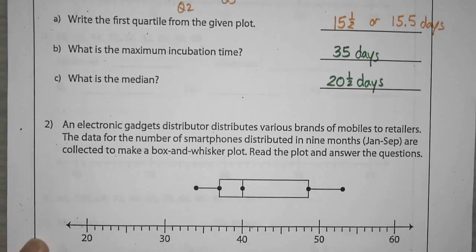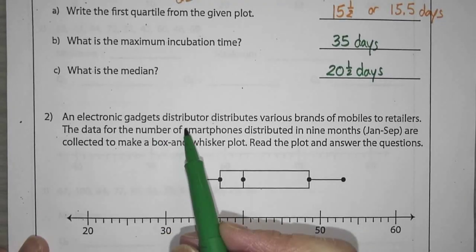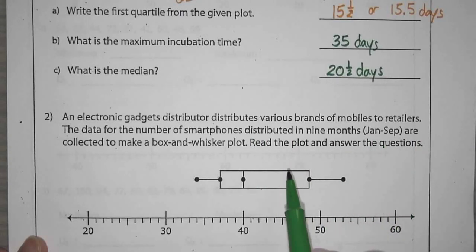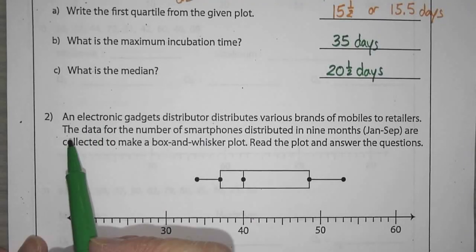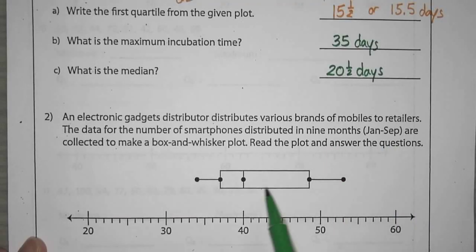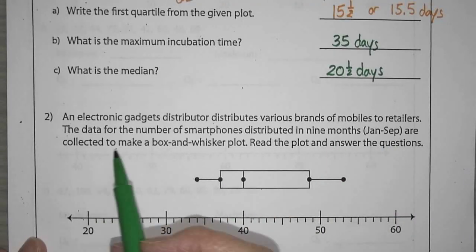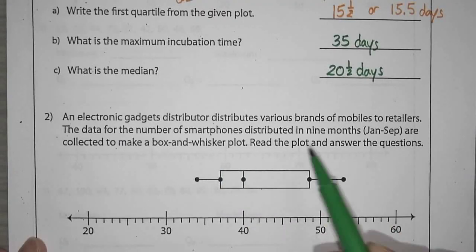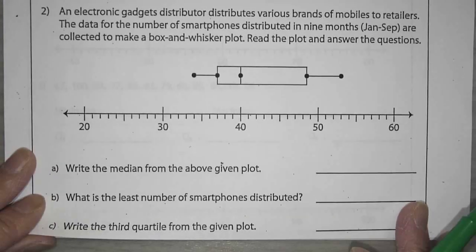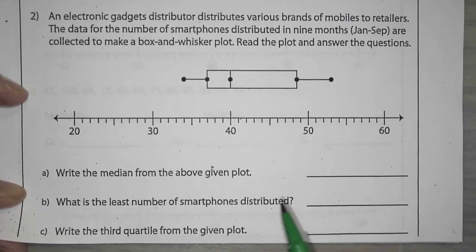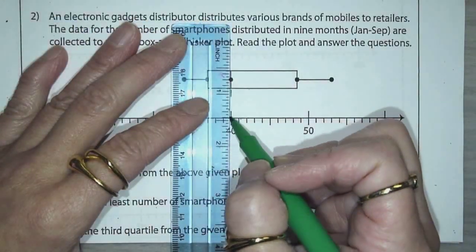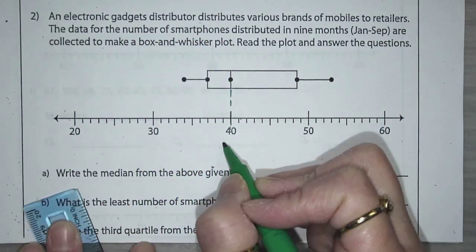The next one says, an electronics gadgets distributor distributes various brands of mobiles to retailers. So basically it's electronics. The data for the number of smartphones distributed in 9 months are collected in the box and whisker plot. So this is how many smartphones they distributed. So here we go. Read the plot, answer the questions. How many smartphones were distributed? Write the median. So the median is this middle line. So we're going to take a ruler. I try to go straight up and down so I can read it nice. And that would be 40. So this is the median.